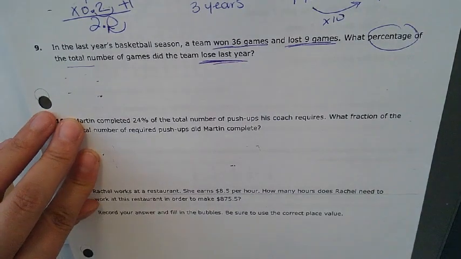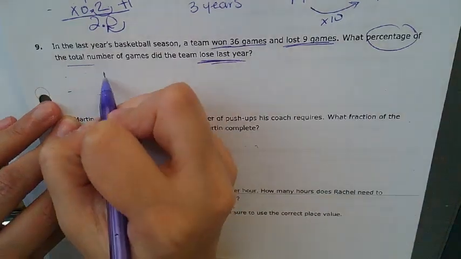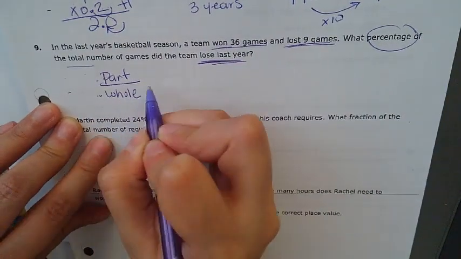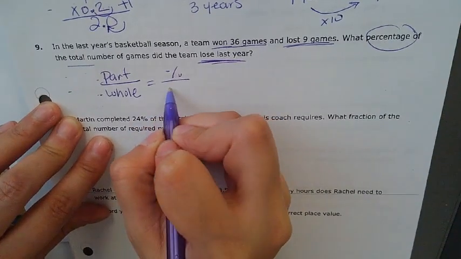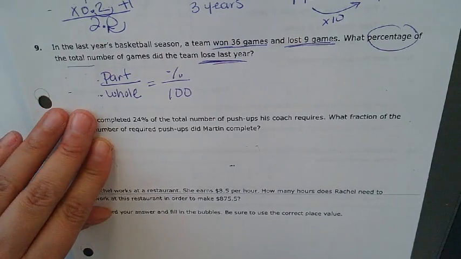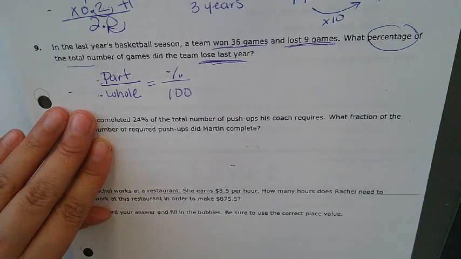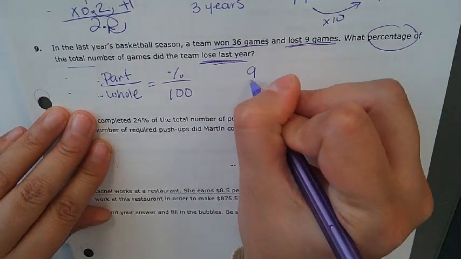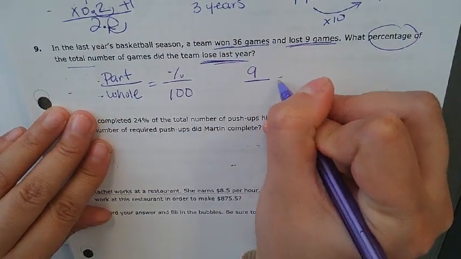Part over whole. Very good. So, do we know the part? The part is 9. It doesn't tell us the whole, so you have to figure it out. So we lost 9 out of, we don't know the total.